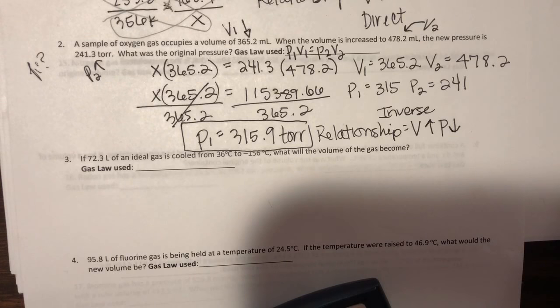So the relationship's always going to be, if it's involving volume and pressure, if one goes up, the other goes down. That's inverse. So if you think of a soda pop bottle, and there's pressure inside the bottle. Well, if you shrink the bottle even more, that means volume went down. Okay, so volume decreased. Pressure's gonna go up because there's less space now in that bottle.